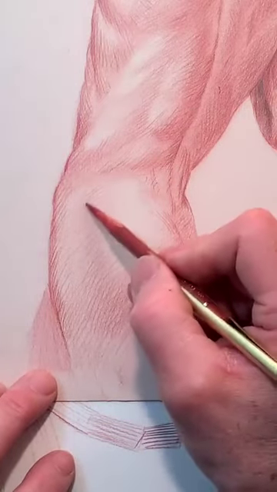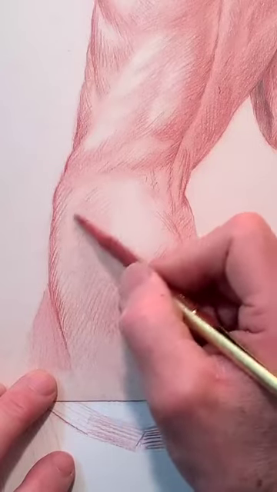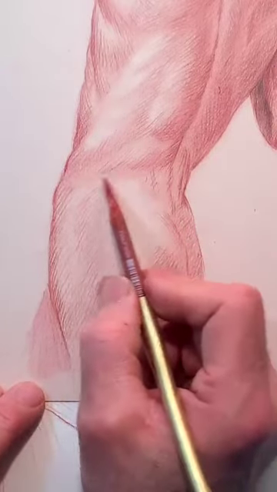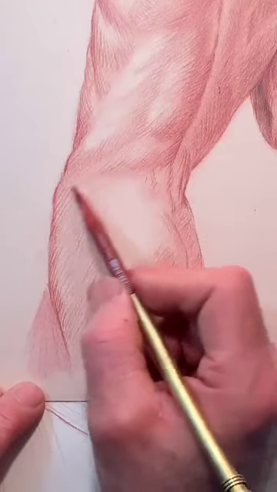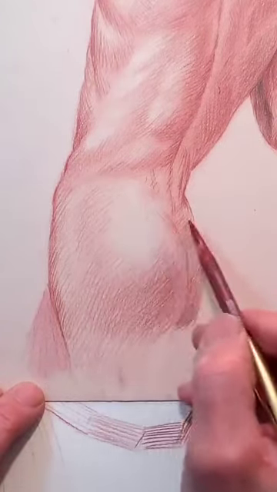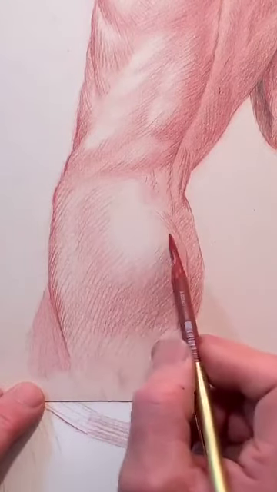Maybe this is a little bit darker here. This definitely needs to be darker, right here. This probably I need to create a little bit of a transition. And maybe this highlight is too strong, so I'm going to subdue it a little bit, right here.